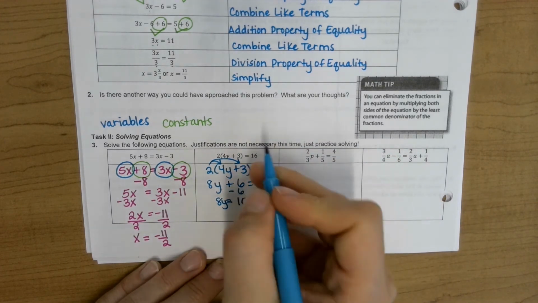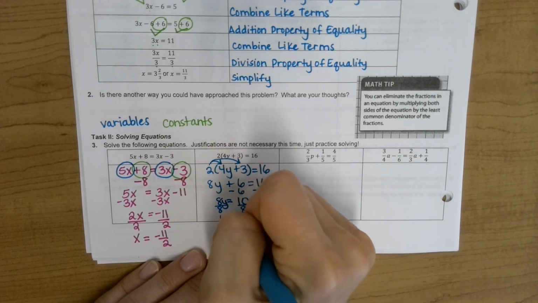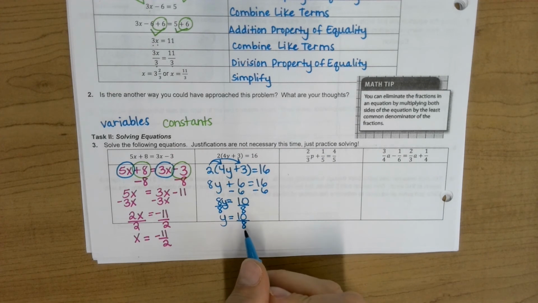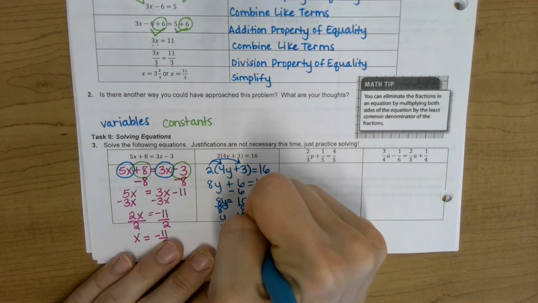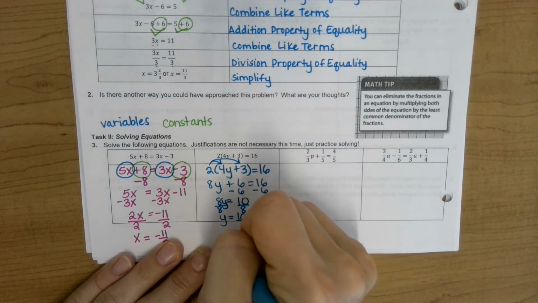8 times y, the inverse would be divide. I have to do it to both sides. Y equals 10 over 8. I can simplify this further. If I divide both sides by 2, y equals 5/4.